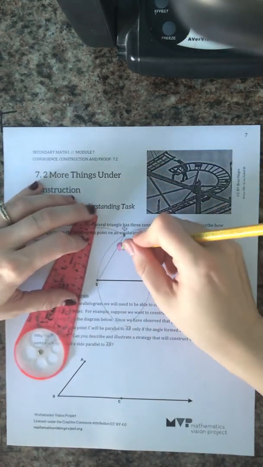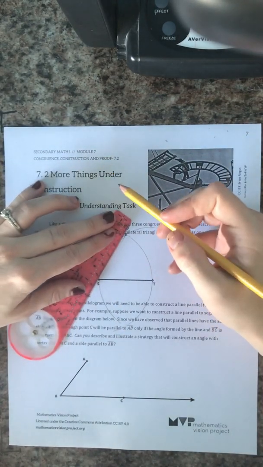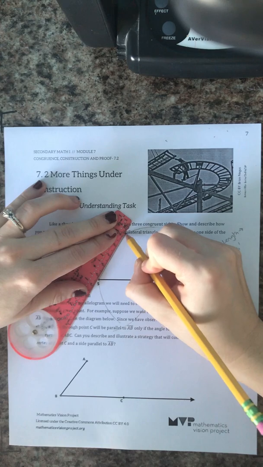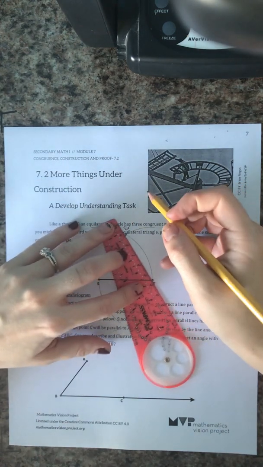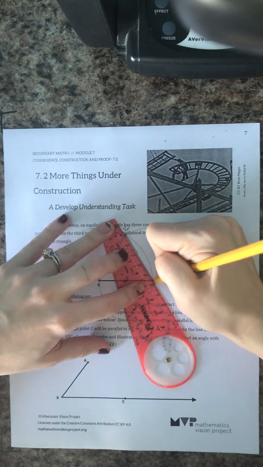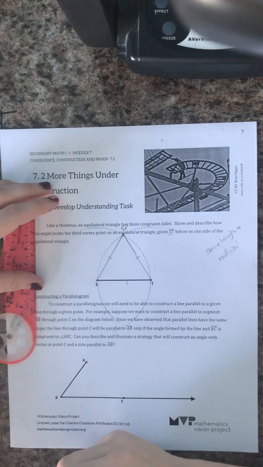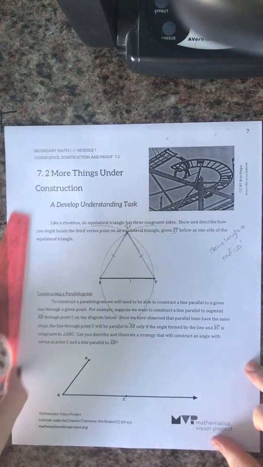Connect the dots. Carefully, you don't do what I just did and miss S completely. Okay, and then we go over here, and because all radii are the same, we know it is an equilateral triangle. Fabulous. Okay, there's an equilateral triangle for you.